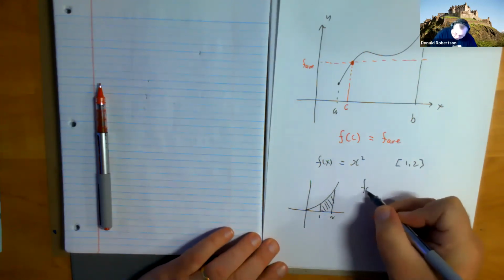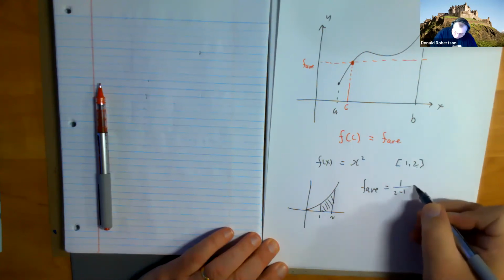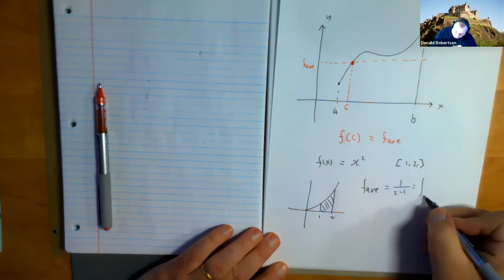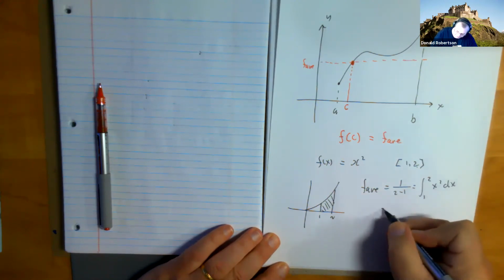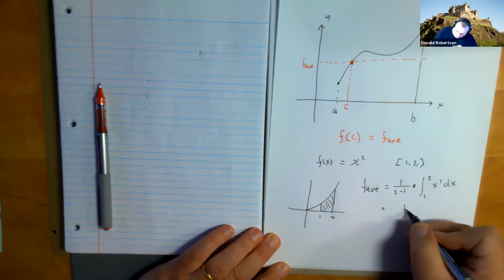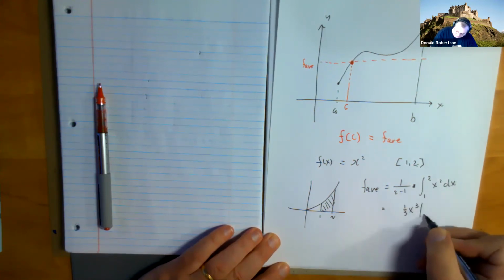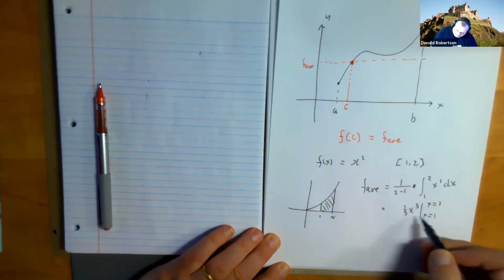So its average value is 1 over 2 take away 1, times the integral from 1 to 2 of x squared dx. That's nice, that's just a 1. That's going to be 1/3 x cubed. 8/3 take away 1/3.